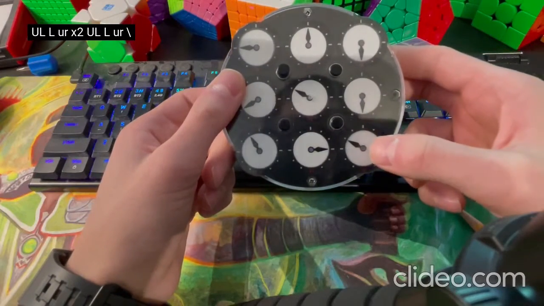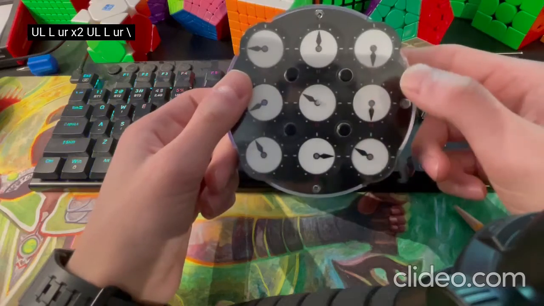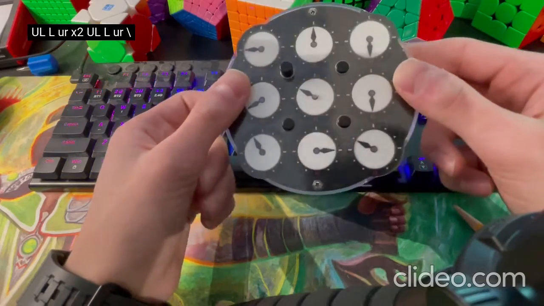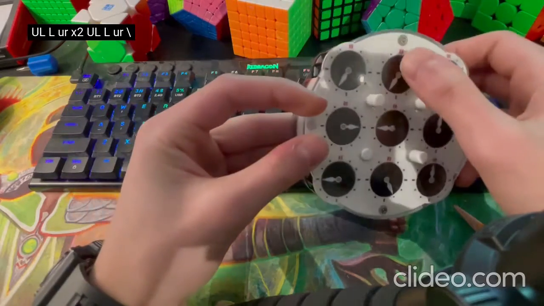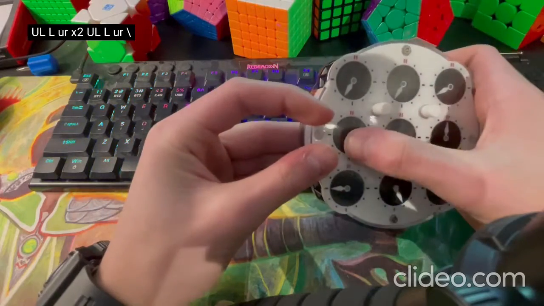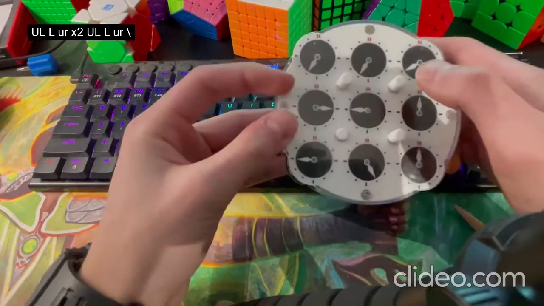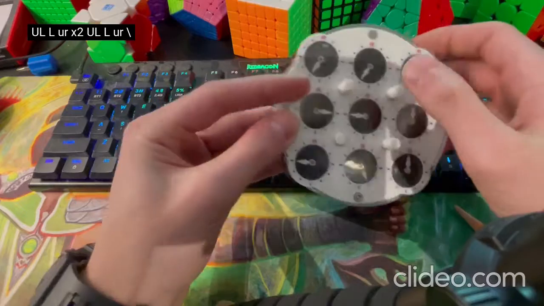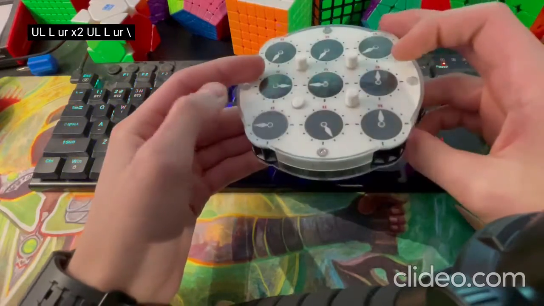So first we have DR to R, which is a negative 4. Then we add U to L rather. So that's negative 4 plus negative 4, which is 4.